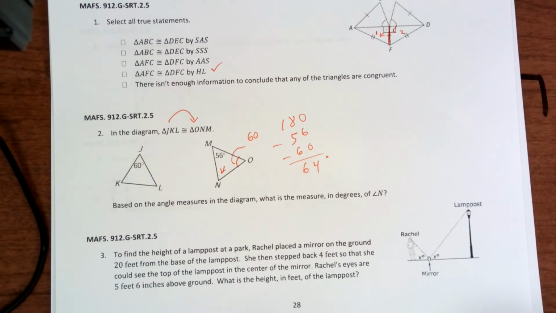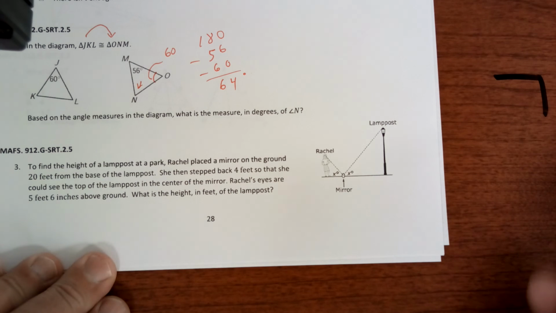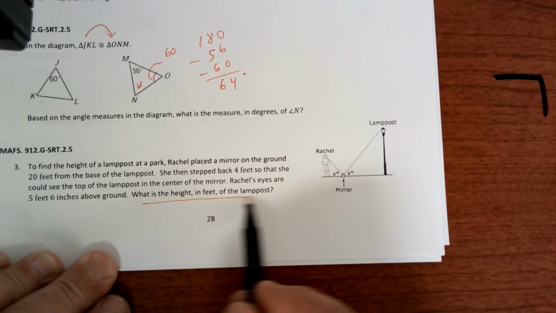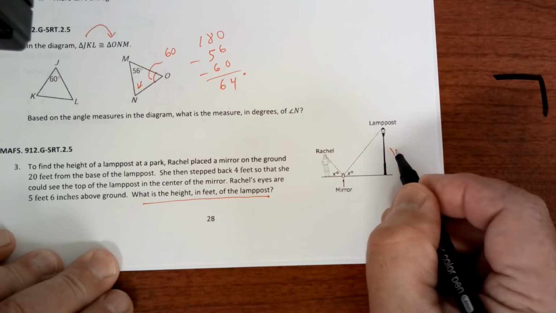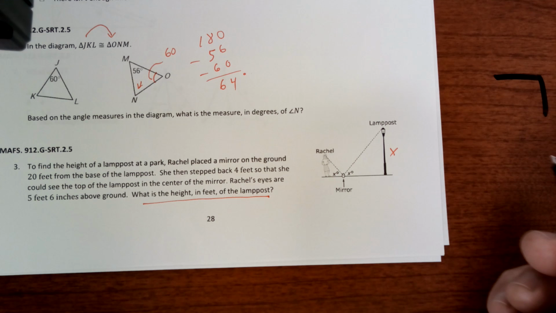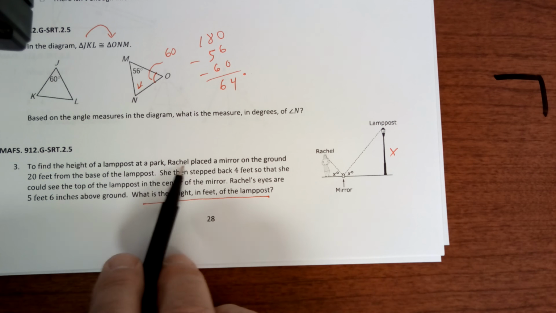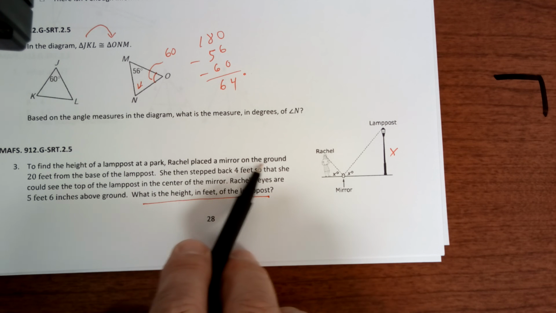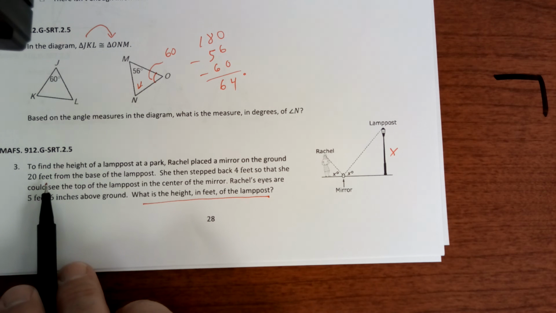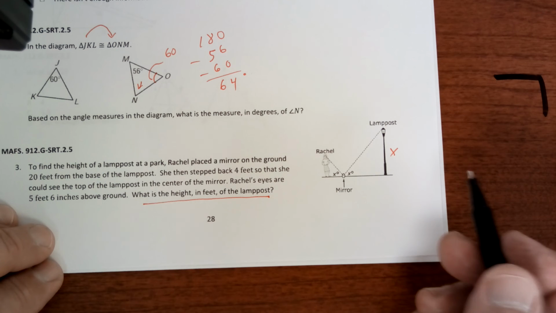Okay? All right, on this one right here, they give you a diagram. Let's see what they want. What is the height in feet of the lamppost? So put an X right here. All right, now let me think. To find the height of a lamppost, Rachel placed the mirror 20 feet from the ground. So where's the mirror? So 20 feet from the lamppost.